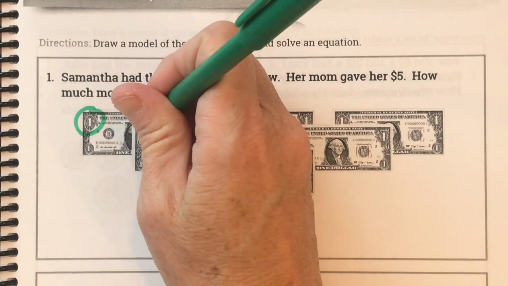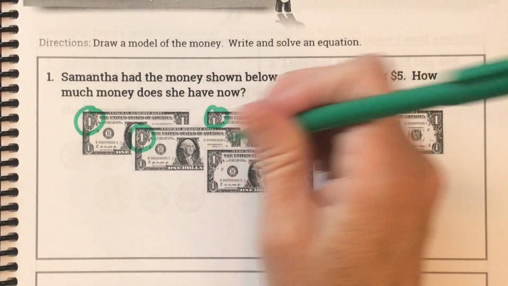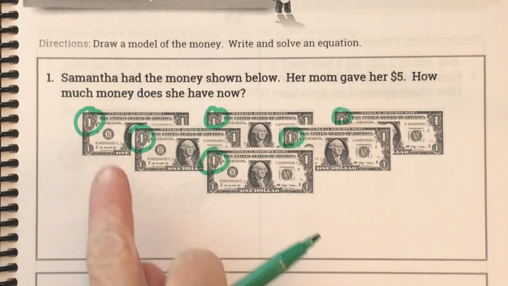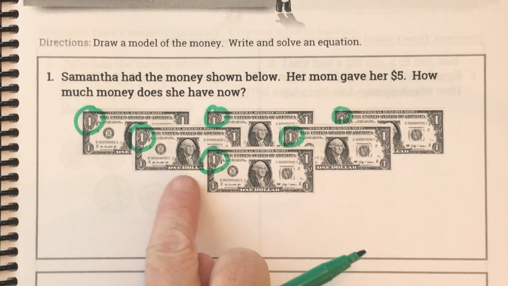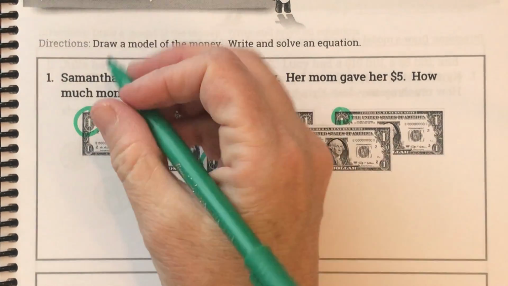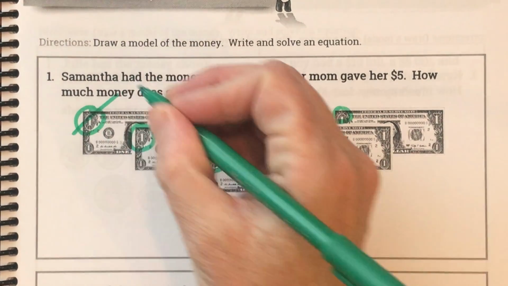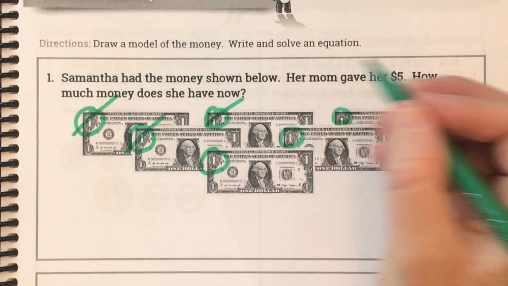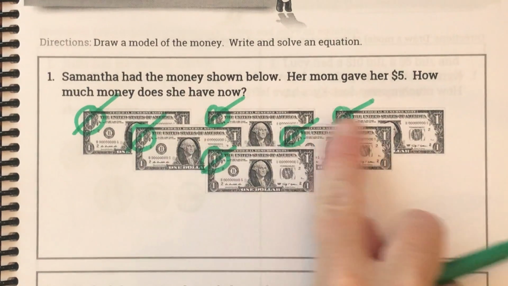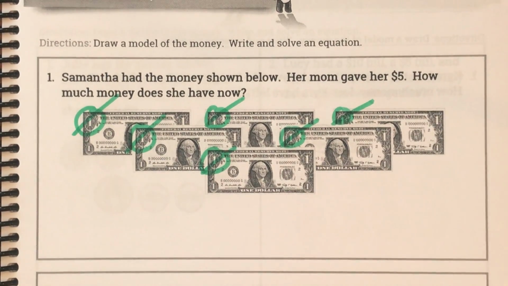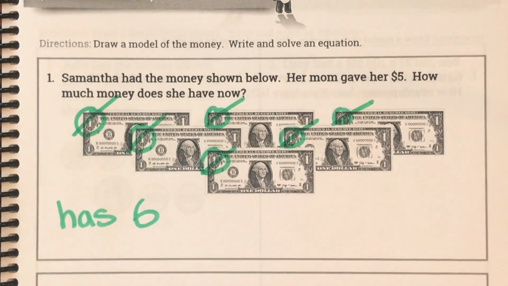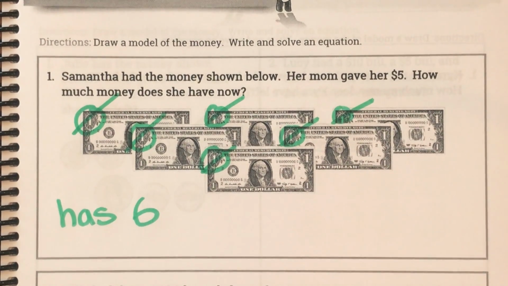Let's circle these. Make sure you only circle one per dollar bill. So how many dollars do I see? They're all ones. Notice they're all $1 bills. So we could just count them and cross them off as I count them. 1, 2, 3, 4, 5, 6. They kind of made them a little confusing the way they stacked them, friends, but I'm seeing that she has 6.